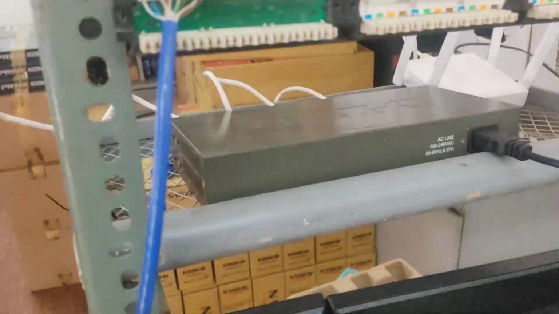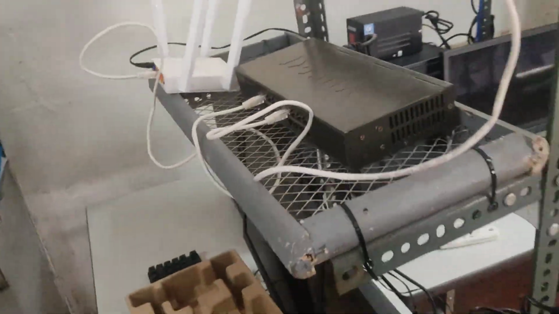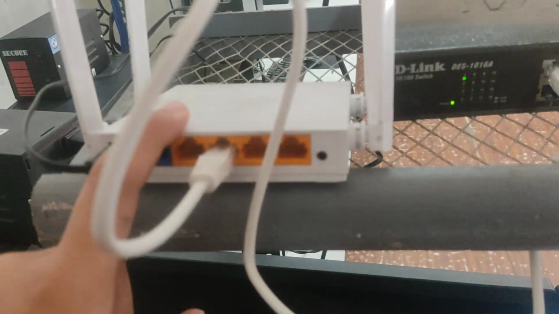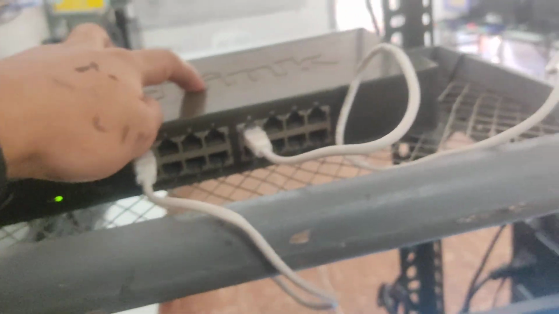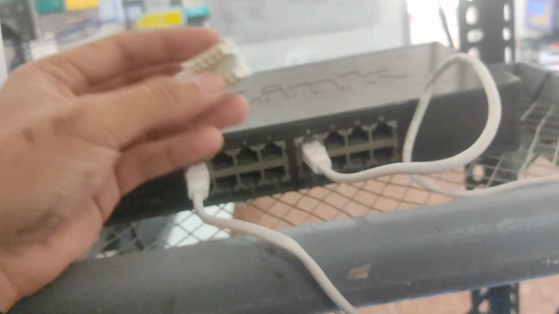Okay, so in this setup, we have a router, a switch, and a patch panel. First is our router, going one port to our switch, a D-Link switch, which has an indicator. However, in this setup we have a problem with the keystone jack. This one is the keystone jack.